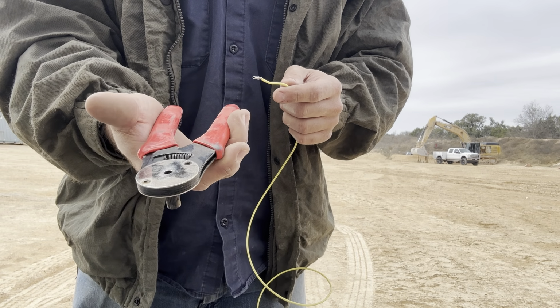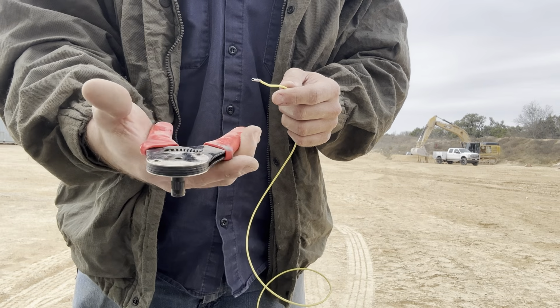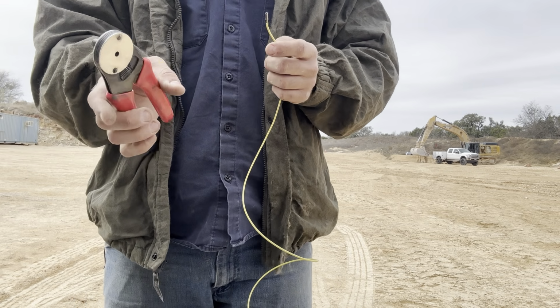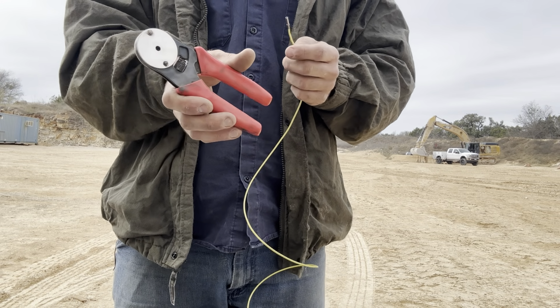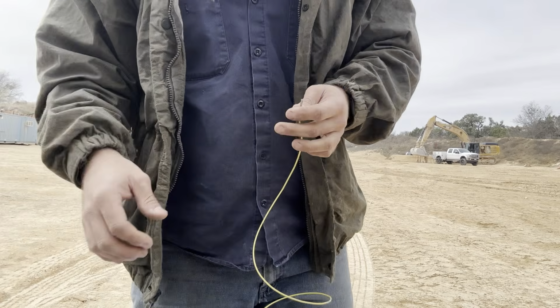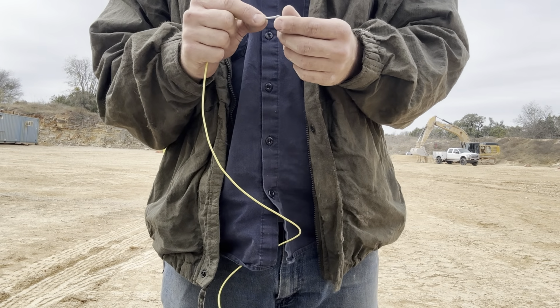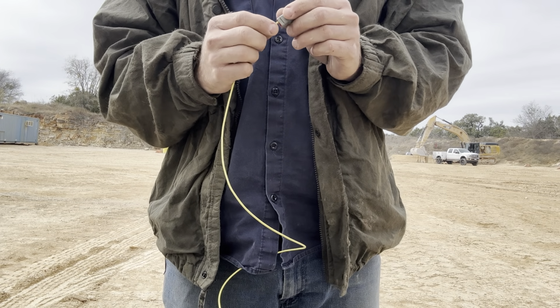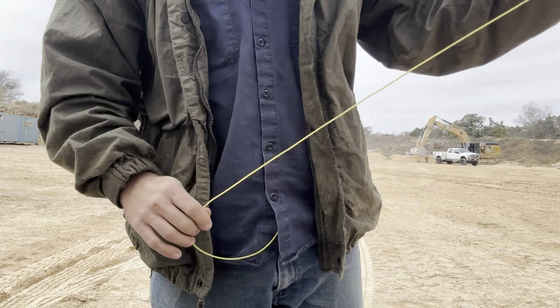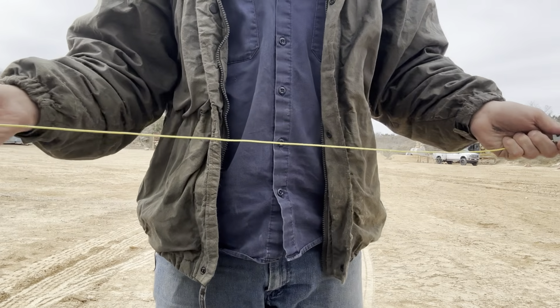Okay, and these are a ratcheting terminal crimper, so it will not let you release it until you have crimped it all the way. You can use the $350 Deutz name brand terminal crimpers, but these work just fine for me. I haven't come across anything that I haven't been able to crimp with those yet.